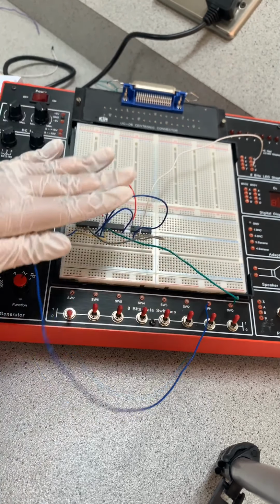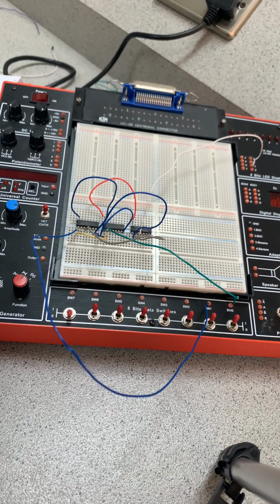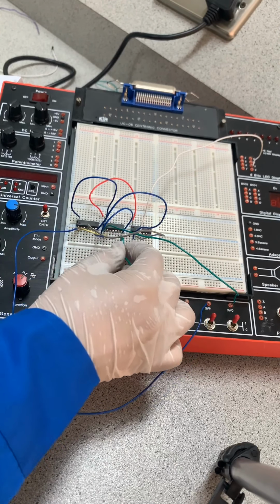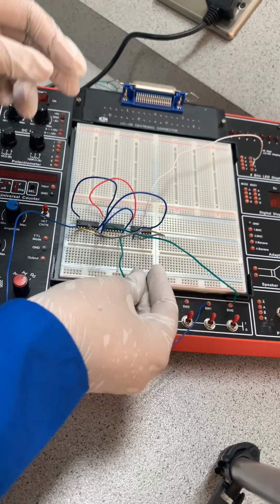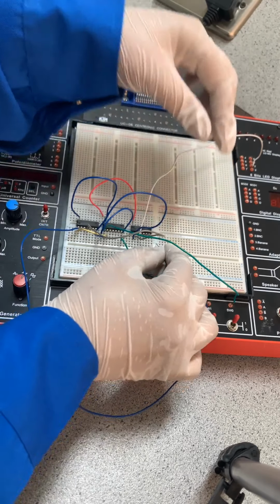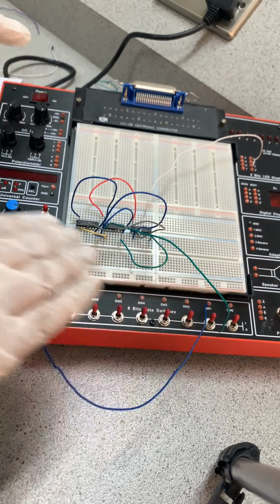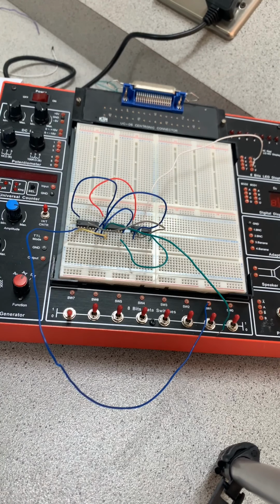Then another wire I need again from pin number 7 here to pin number 7, to pin number 7. Okay, now I have connected all of them to each other.